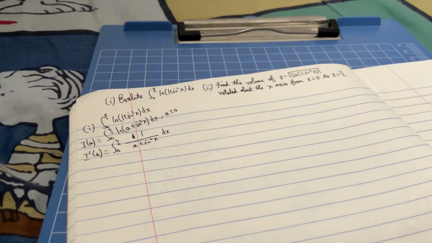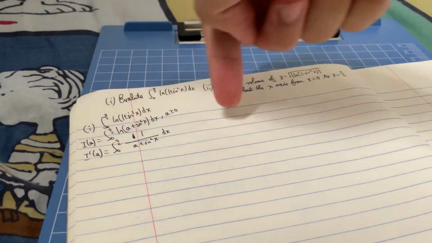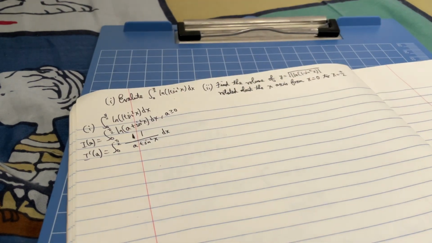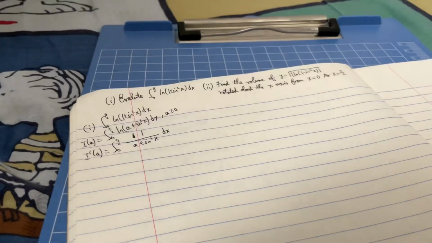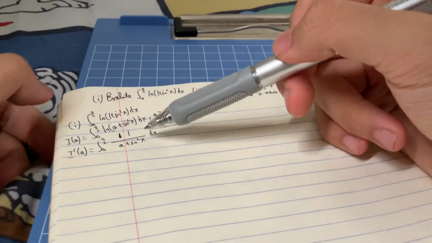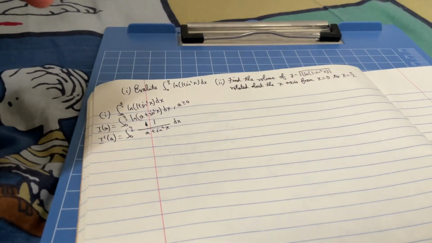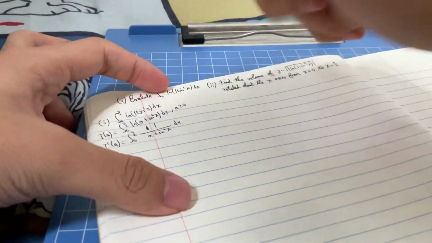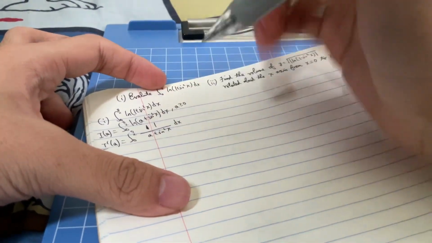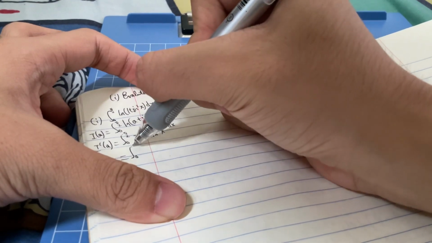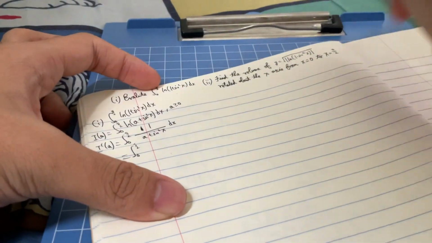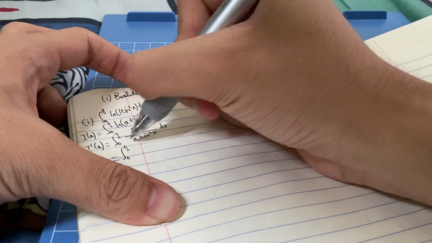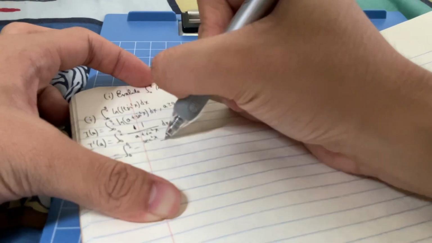So here's the deal. How can we deal with this integral though? How to integrate 1 over A plus sine squared x. Whenever you see a sine squared x in the denominator, we can divide by cosine squared x on both the numerator and denominator. 1 divided by cosine squared x, you pretty much just get secant squared x, right?